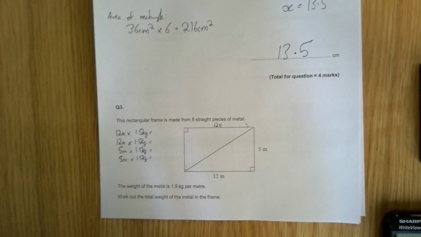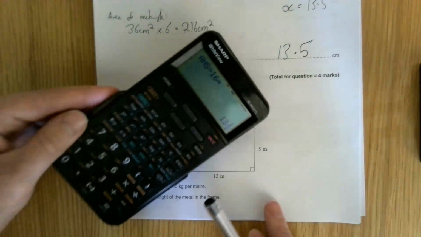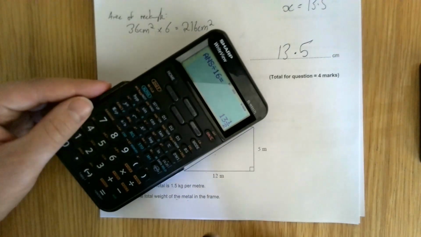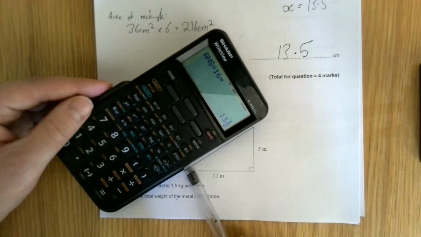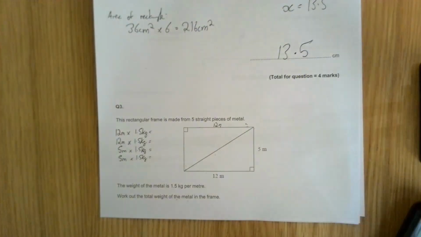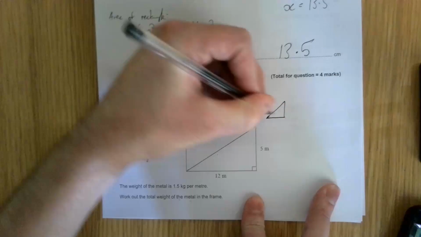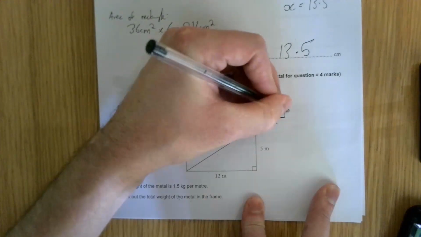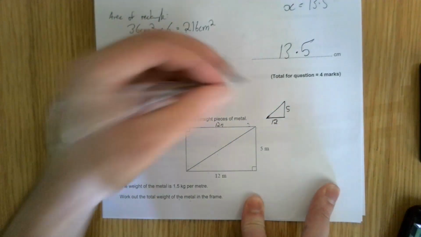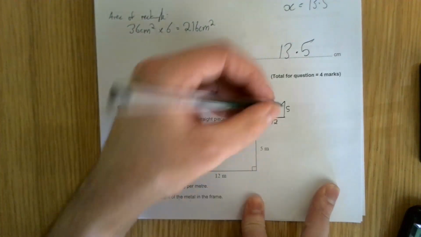But what we do know is that actually we've got a right angle triangle there. So what we'd be looking for is the hypotenuse. So my triangle looks like this. The bottom length is 12, perpendicular length is 5, and let's call this H. It's a right angle triangle. I'm missing a length, so I'm going to use Pythagoras.